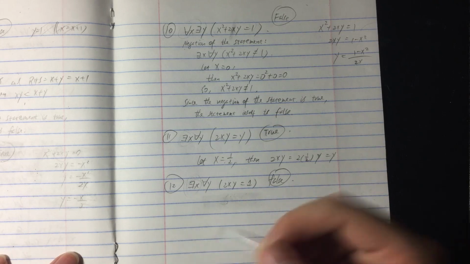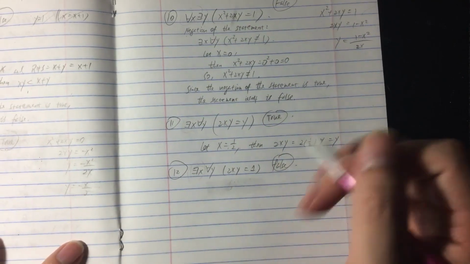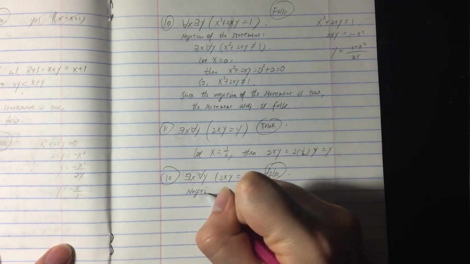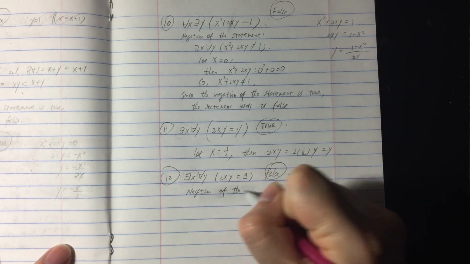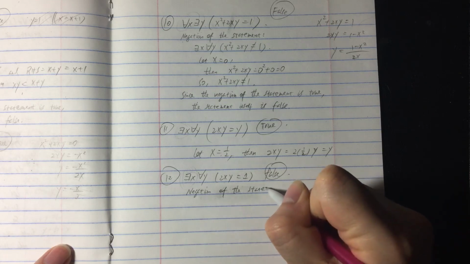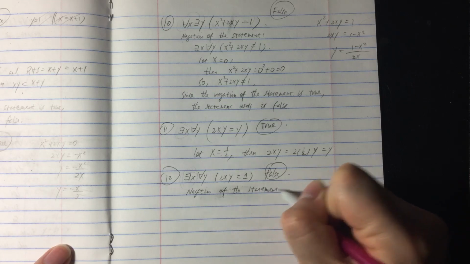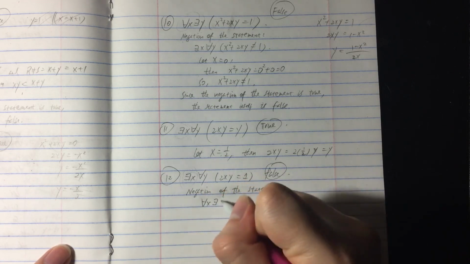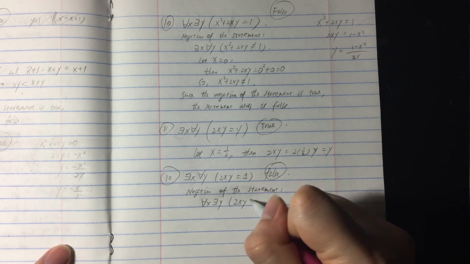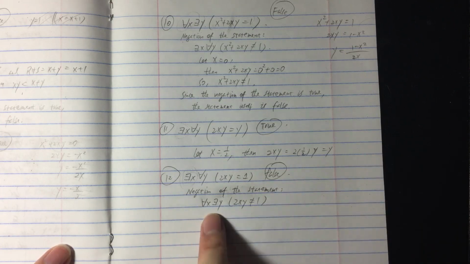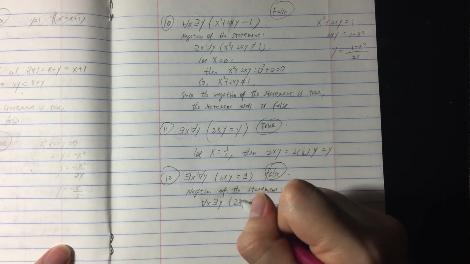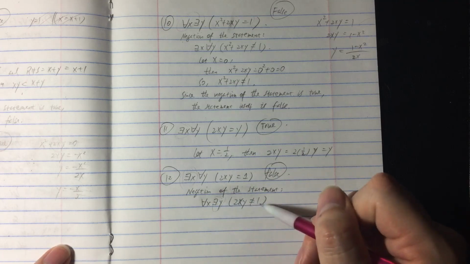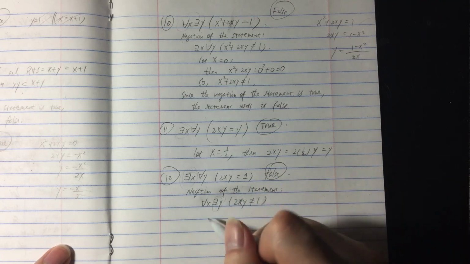In order to prove a statement is false, we try to show its negation is true. The negation of the statement here is: for all x, there is a y such that 2sy not equal to 1. Can we find a y? Make 2sy not equal to 1. Make it not equal to 1, that's easier, right?